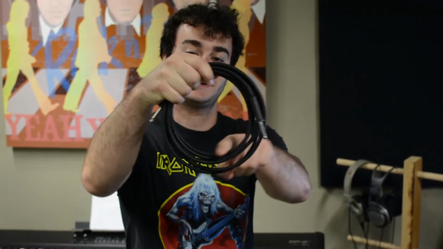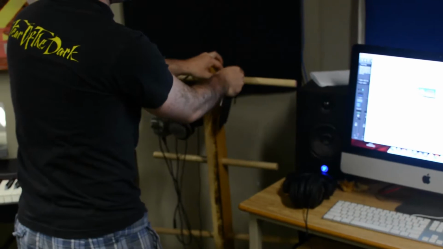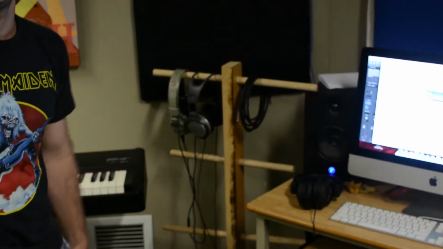The first thing we'll go over is how to correctly put back your cables. Now basically you want to make them look nice like this, with a nice hole in the middle. And once you've done that, you're going to take it to the rack here, and just slide it on like that for the next person. Now this helps people record faster for when they get in the studio, and just makes the studio a lot nicer.